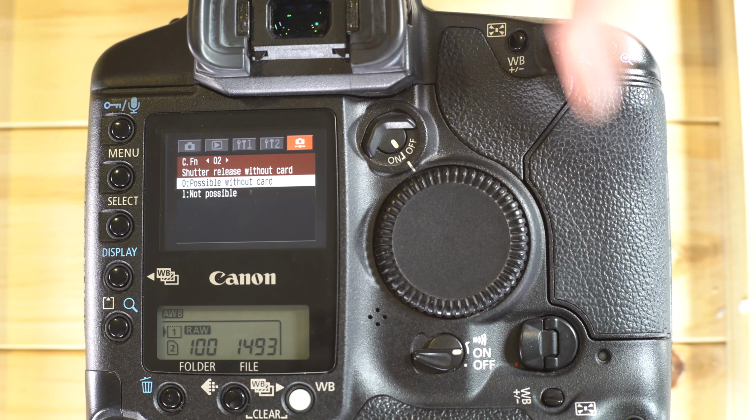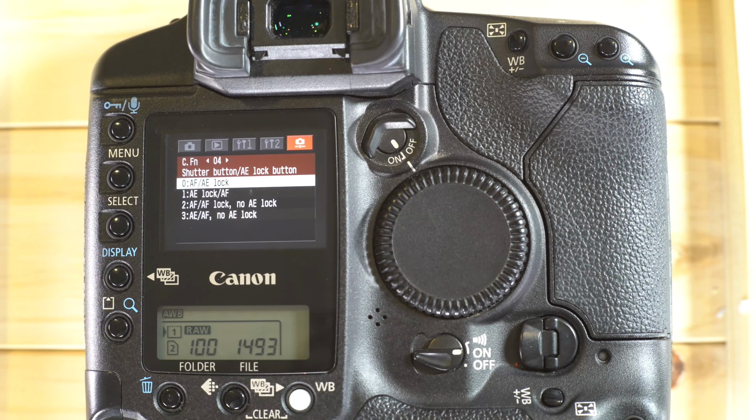Skips custom function 3, because it's not used on this camera, goes to 4, which is shutter auto exposure autofocus lock. So your options are 0, 1, 2, and 3. With 0, autofocus and auto exposure lock means pressing the shutter halfway locks auto exposure and autofocus both. Option 1 is good for metering separately from focusing. And in this one, you use the asterisk to focus and then press the shutter button halfway to lock the exposure. So with 0, you're focusing and exposing and getting your exposure at the same time. With 1, you can do them separately.